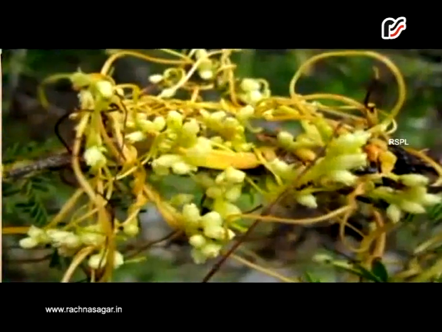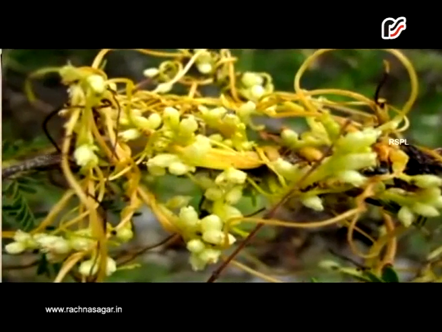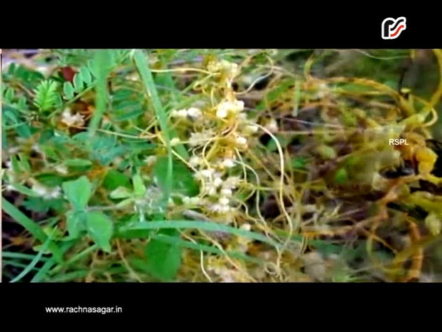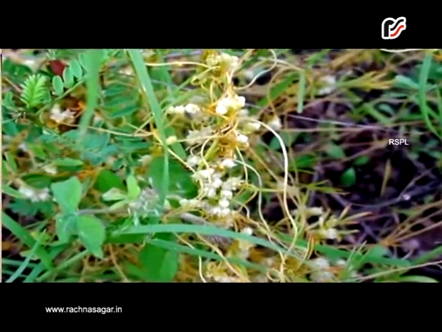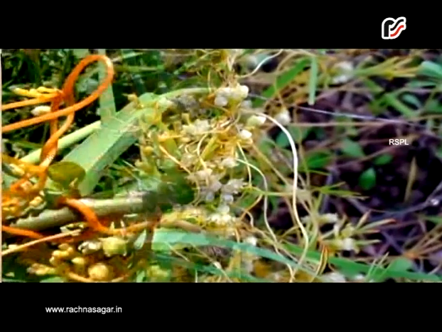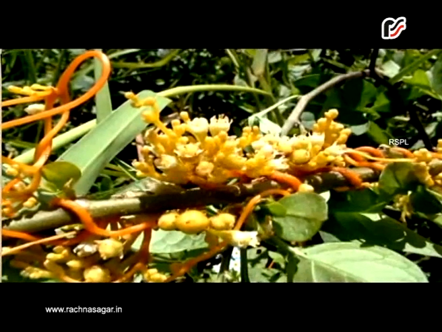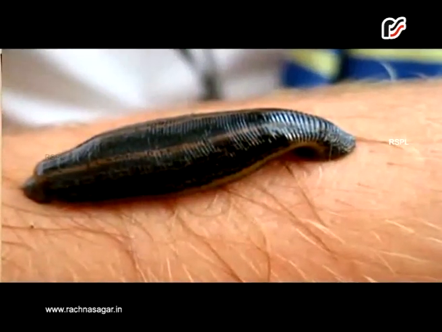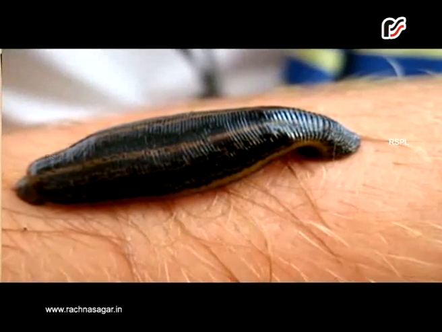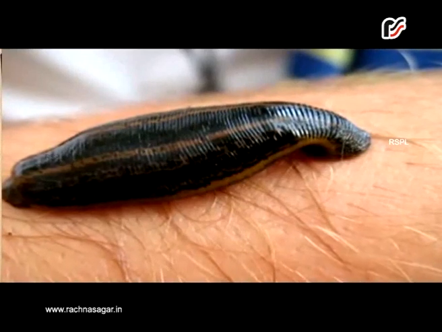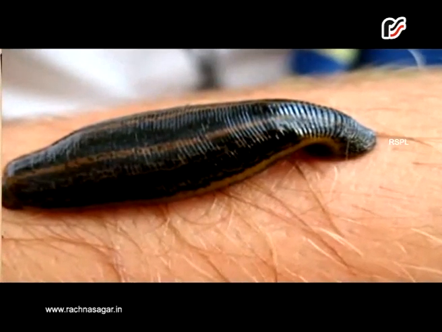We can see here a parasitic plant, Cuscuta, dodder, commonly known as dodder plant, found clinging around a particular tree. This particular branch of a tree is the host of this Cuscuta. Wherever we can see it is touching, it absorbs food. Another is the leech, which also shows parasitic mode of nutrition. The leech keeps on finding its prey, attaches to itself and finds the food.